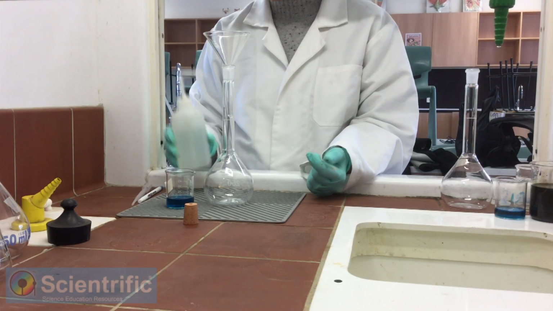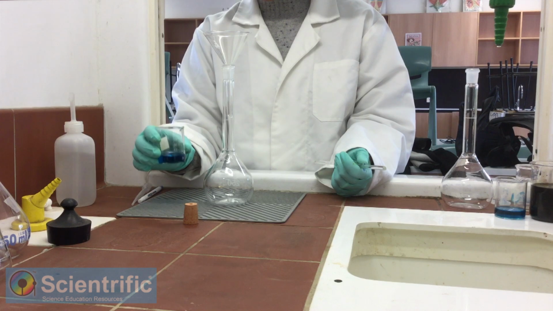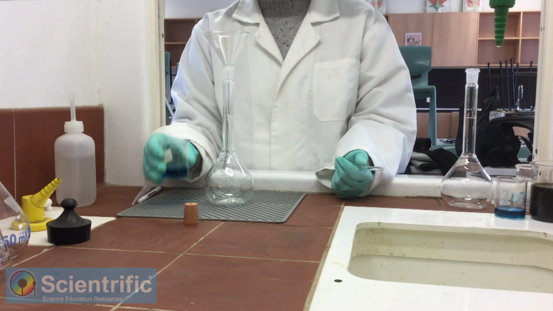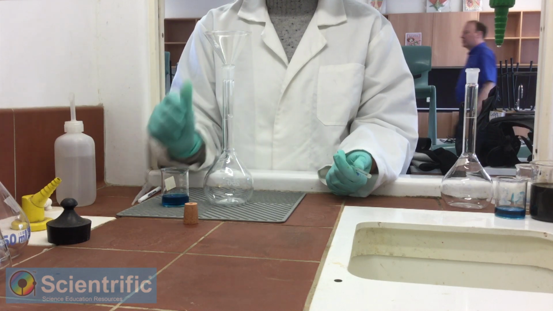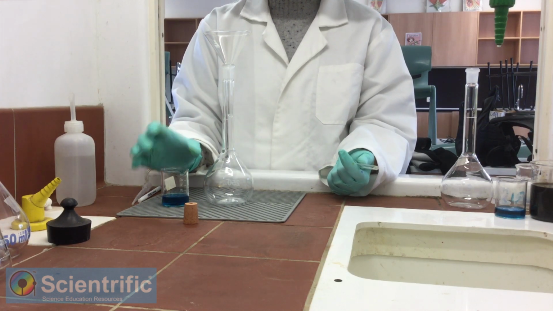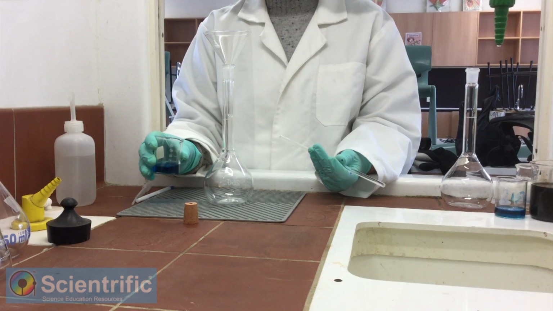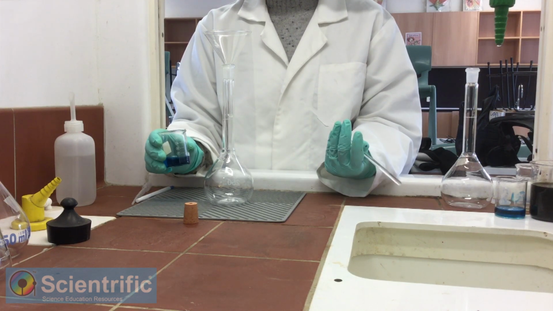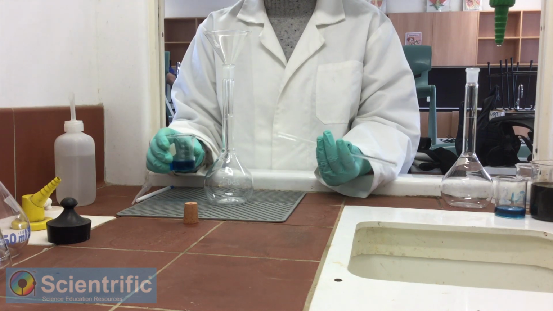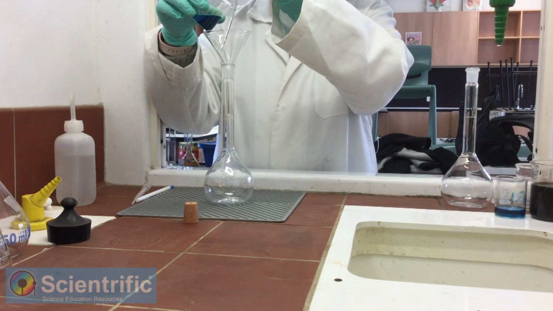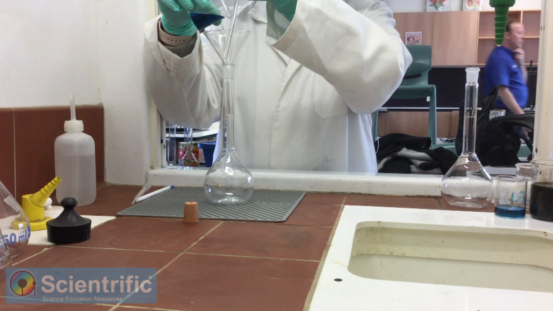Alright, so now we need to transfer the copper solution from here into our standard flask, make it up to volume. So we have captured all the copper that is there in that nails. And this has to be done quantitatively. Quantitatively in the sense that every little drop of this has to go into our standard flask. To do that, we carefully transfer it.